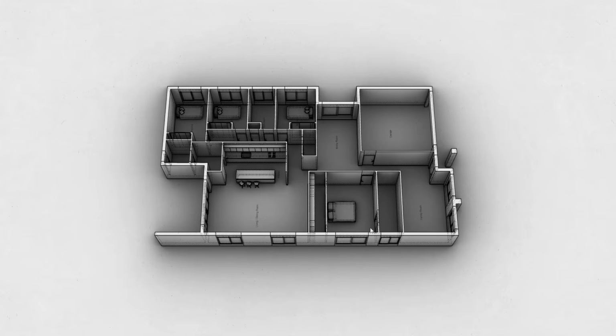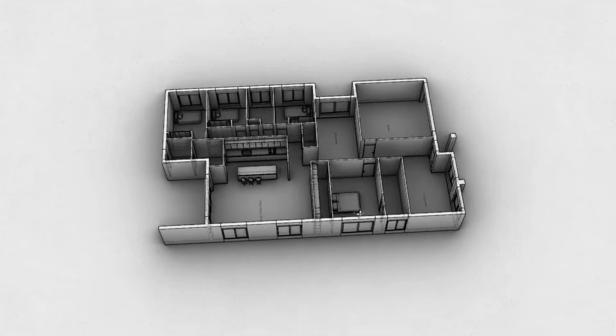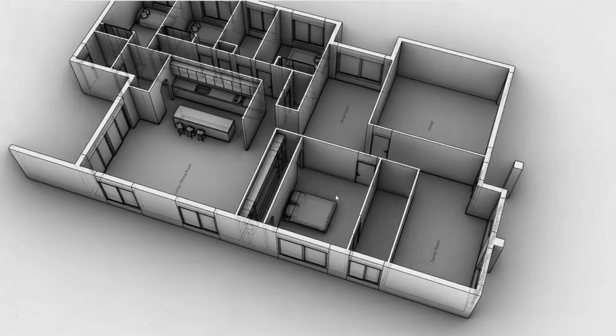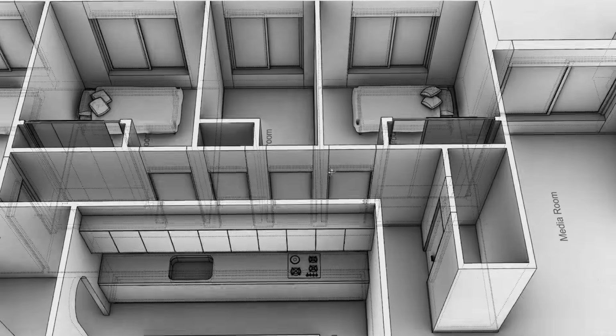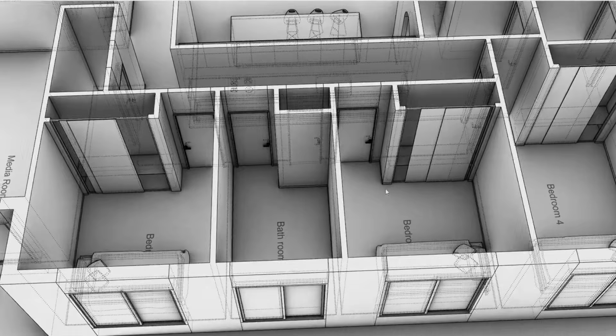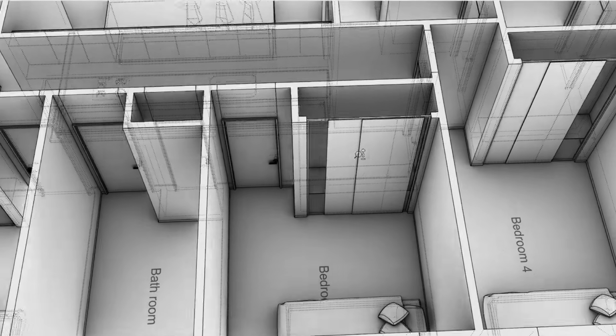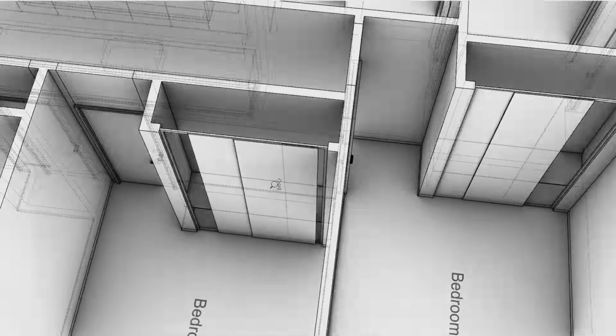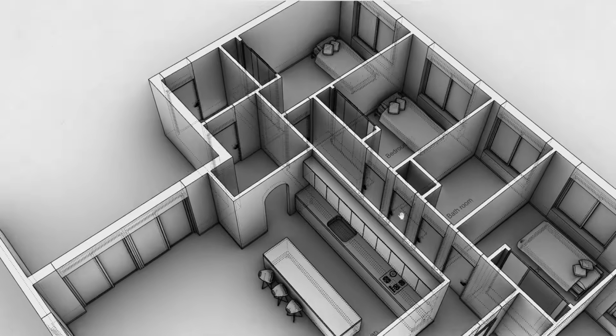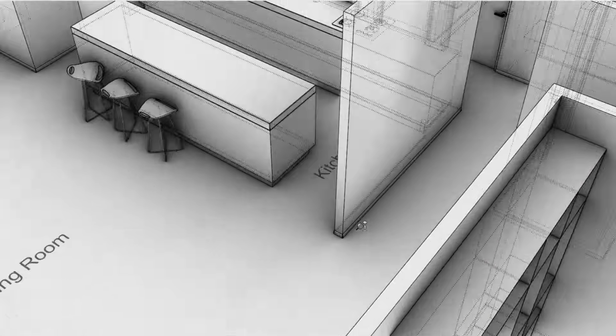Hey everyone, have you ever wondered how a villa is modeled from the ground up in Rhino, starting from the big picture and going all the way to the tiniest details? In this video, I'll take you through the entire process step by step. We'll model everything, walls, doors and windows, all the way to cabinets, baseboards and even small interior objects.